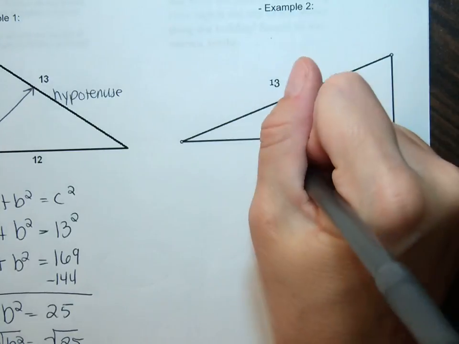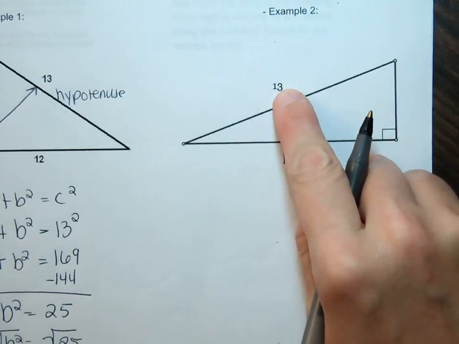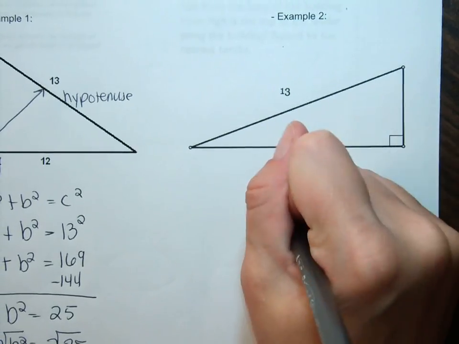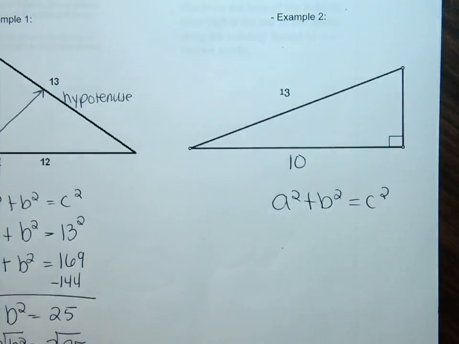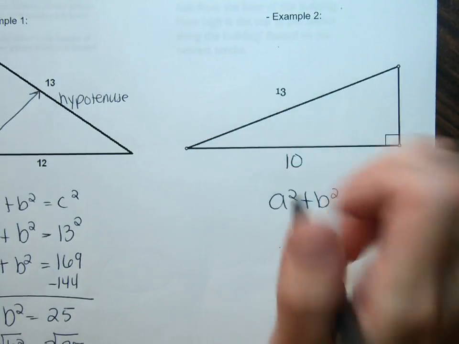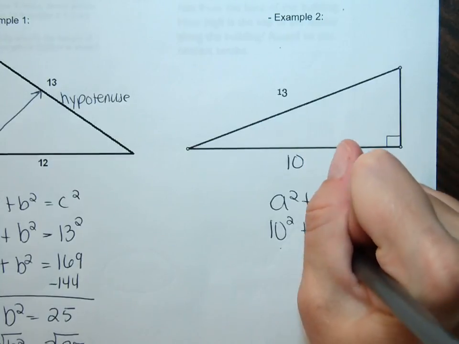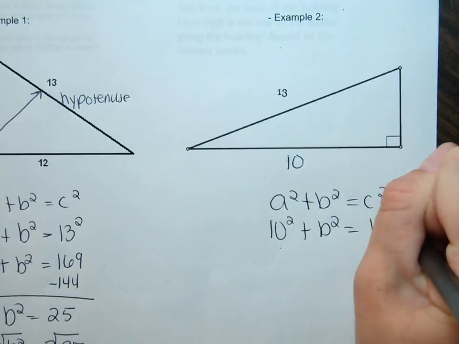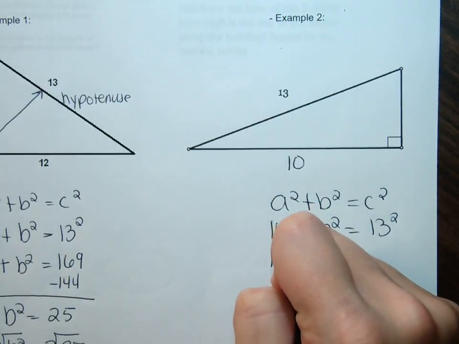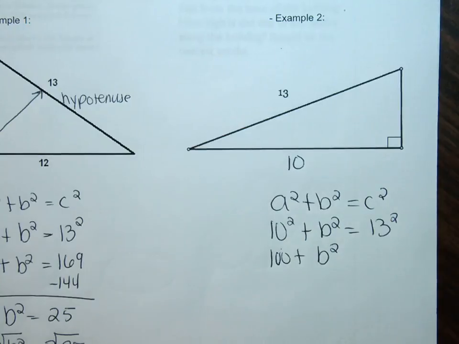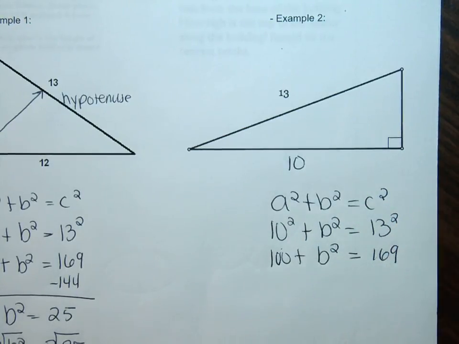We're missing a unit here. We'll make that 10. Alright, again, this is our hypotenuse and our two legs. A squared plus b squared equals c squared. So I'm going to plug in my 10 for a squared. We don't know our other leg, so we're going to keep it as b squared. And our c squared is 13. Now we square our numbers. 10 squared is 100. We don't know b squared, so we're bringing it down. And 13 squared is 169.